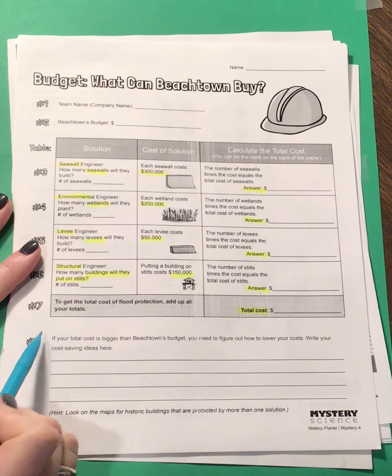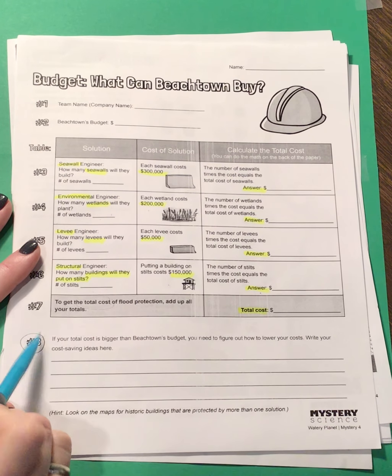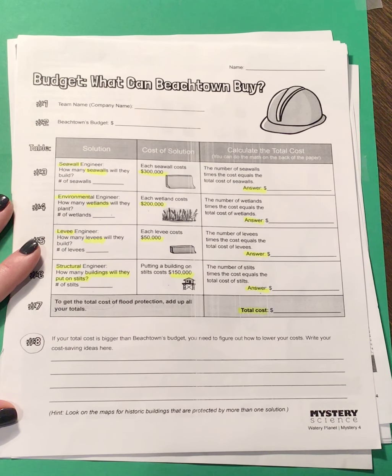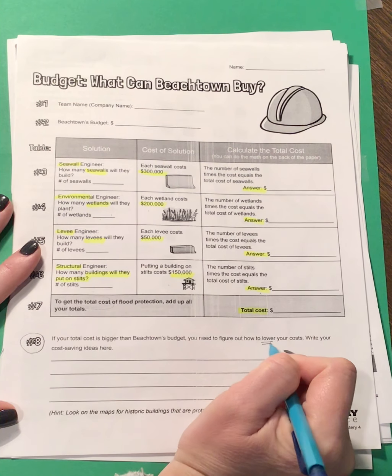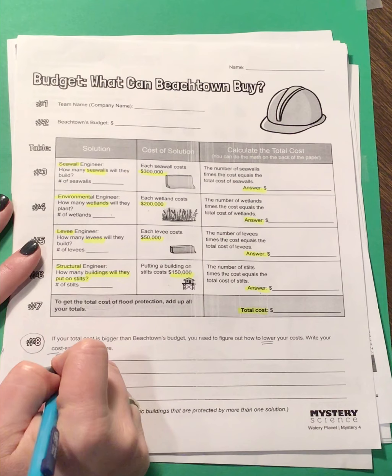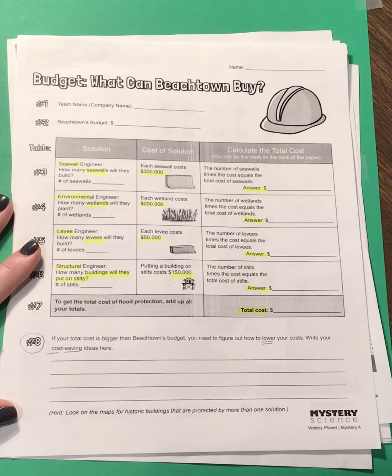And then number 8 says, this is really important, if your total cost is bigger than Beachtown's budget, you need to figure out how to lower your costs. Write your cost saving ideas here.